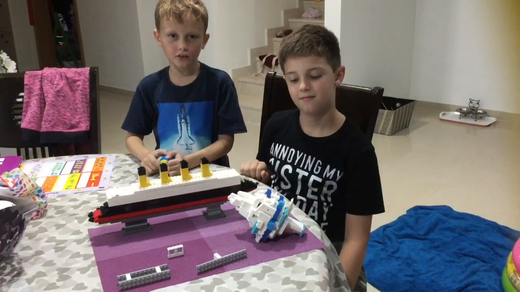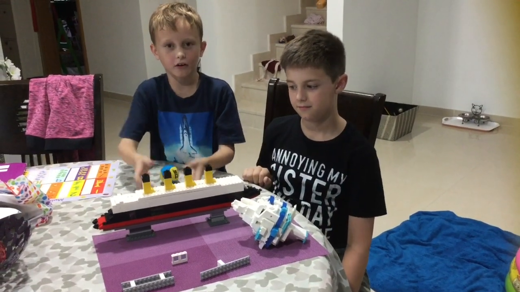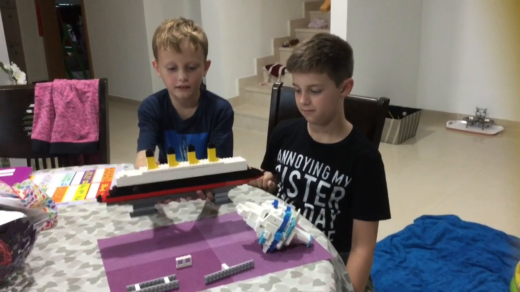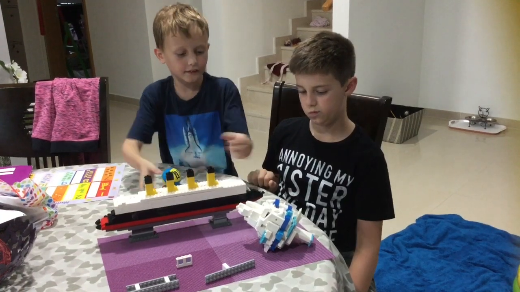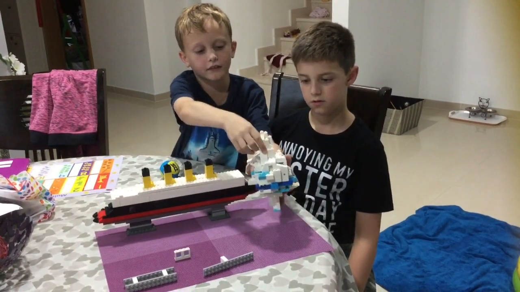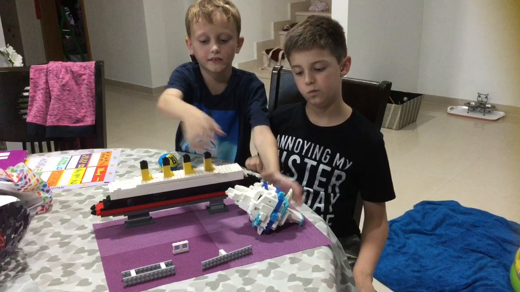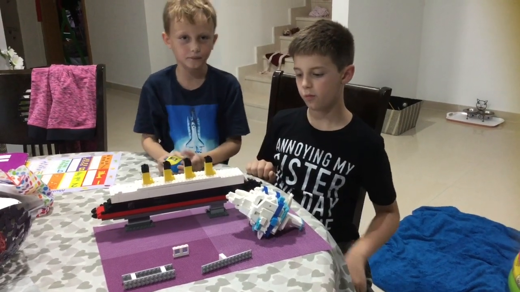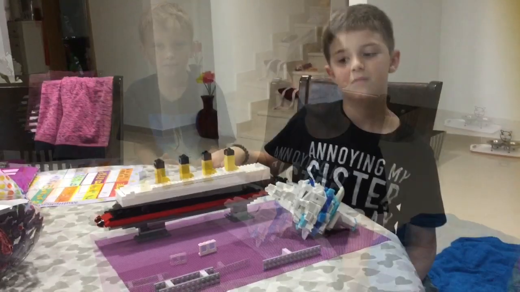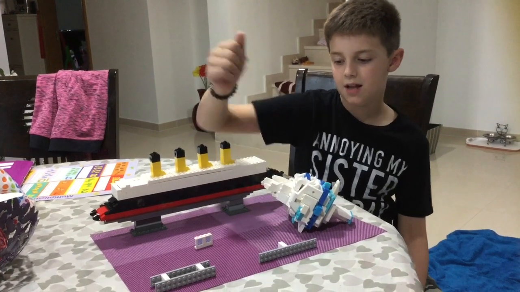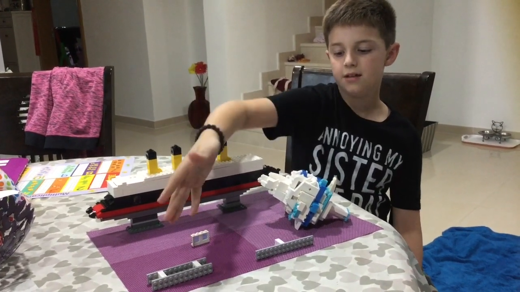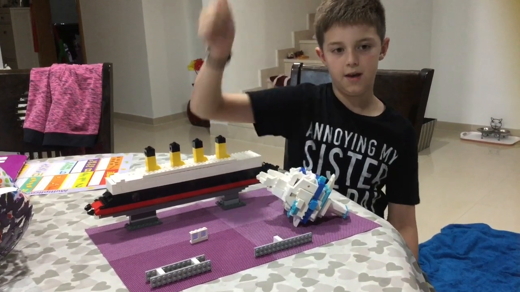This is our science project about the RMS Titanic. Here is the Lego Titanic, the iceberg that the Titanic hit, and some pieces that Max will tell you about in a bit. These two pieces represent how modern ships are made and how old ships are made.